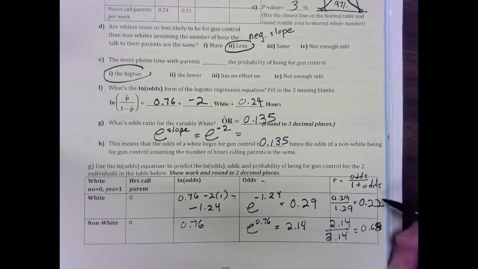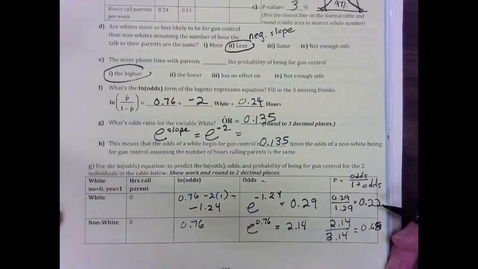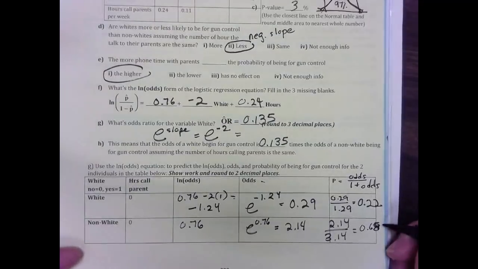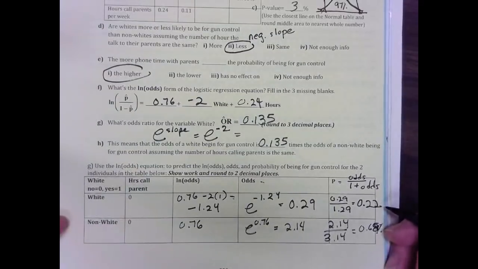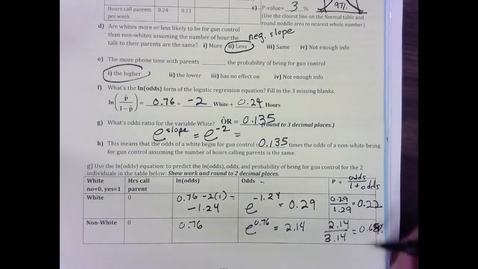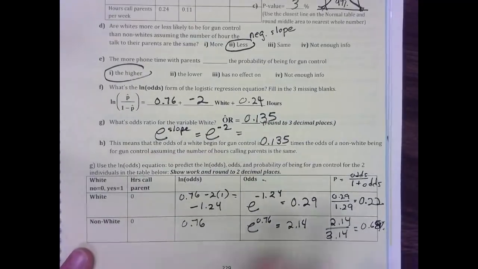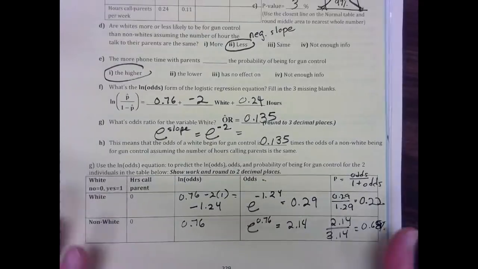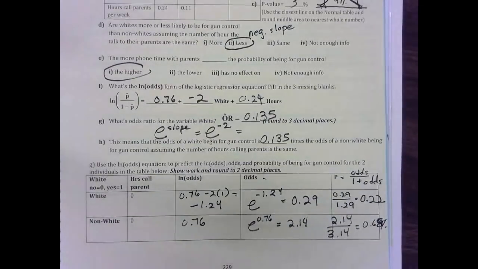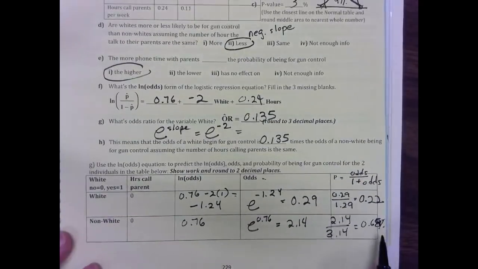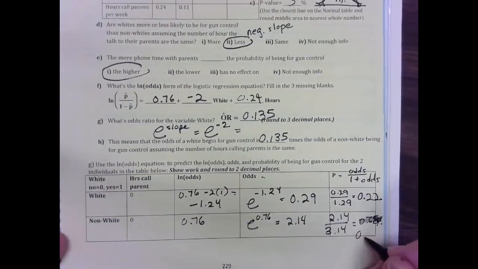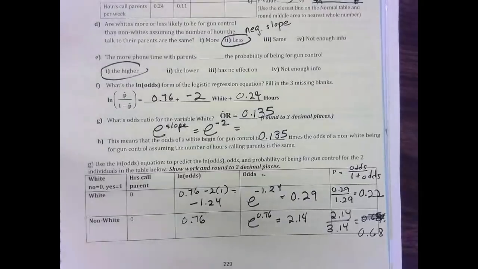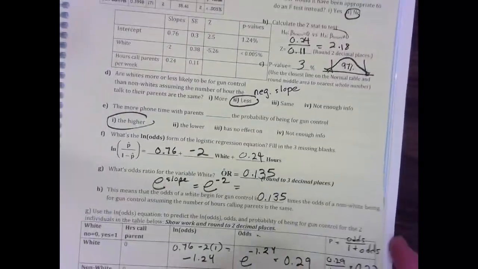So comparing a white to a non-white who don't talk to their parents very much, the difference in the probability of them being for gun control is quite different. Non-whites are much more pro-gun control than whites. That's 0.68, not percent, 0.68. Let me write that more clearly: 0.68, which is 68%.